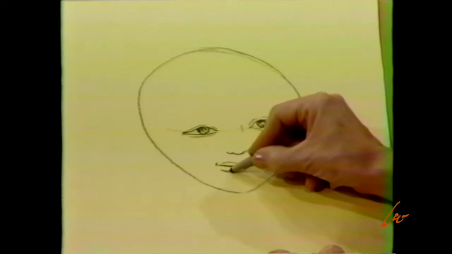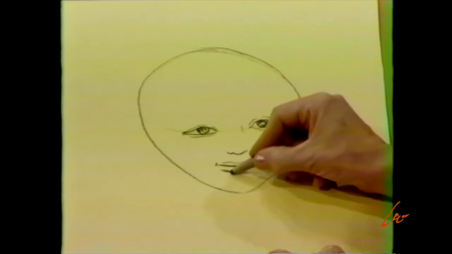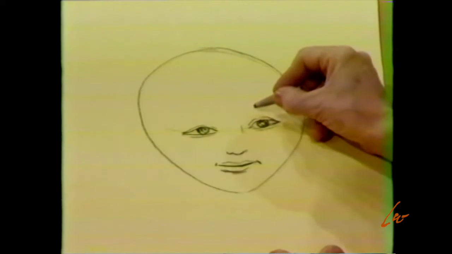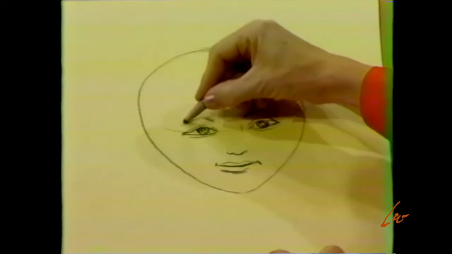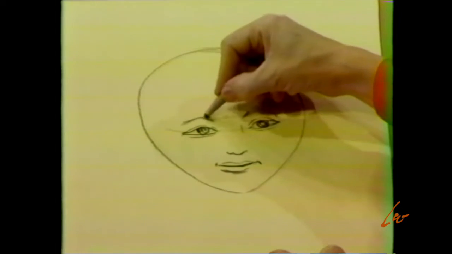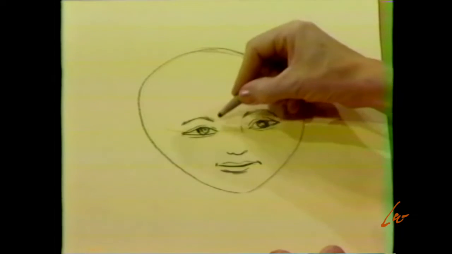Then the lower lip comes like this, and sometimes there's shadow there. Now let's go back up to the eyes. You need eyebrows. And it might be kind of fun to feel your eyes and feel that actually there's an opening behind the eyes, and that is often shaded. You could shade it a little bit.